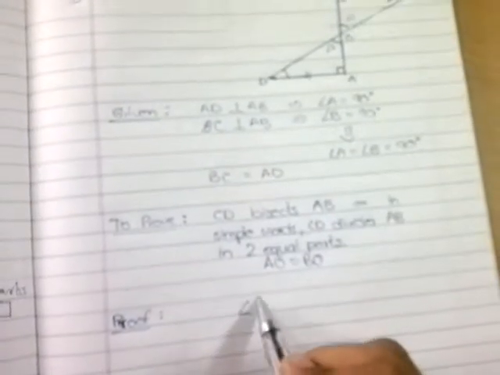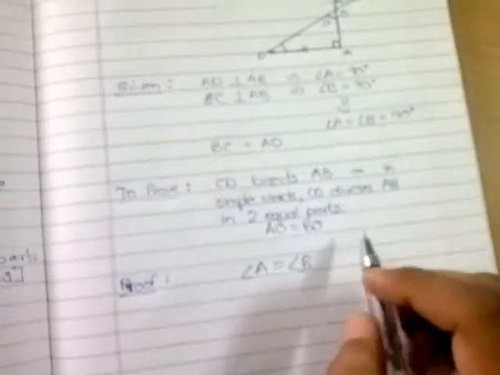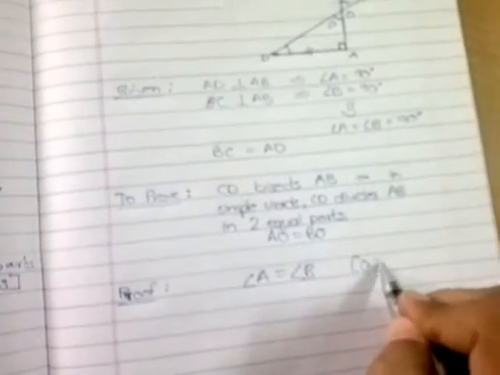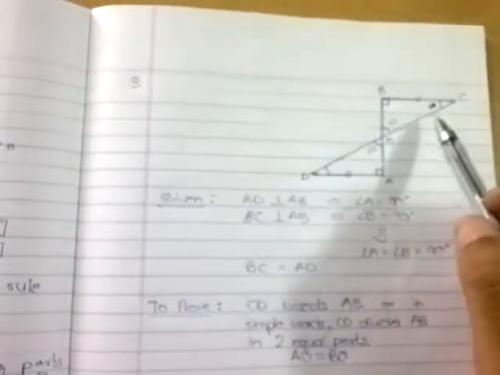Angle A is equal to angle B. It's already given, right? Or you can write given, or you can even write 90 degrees each. And then looking at the figure, it is also given that BC is equal to AD.